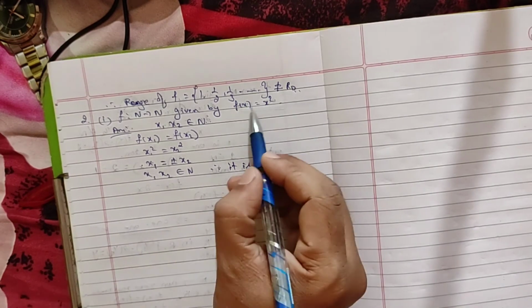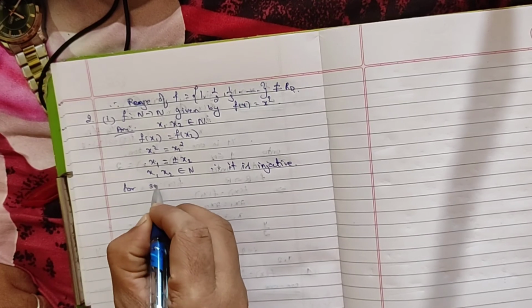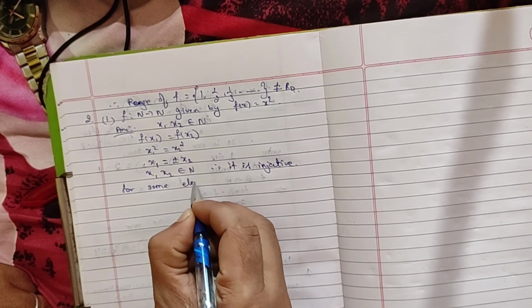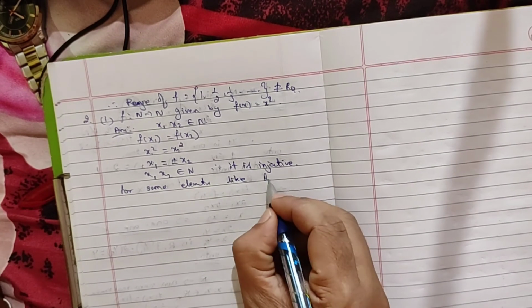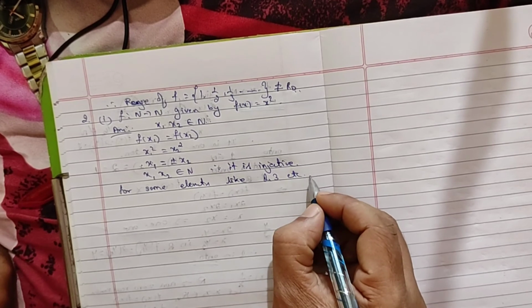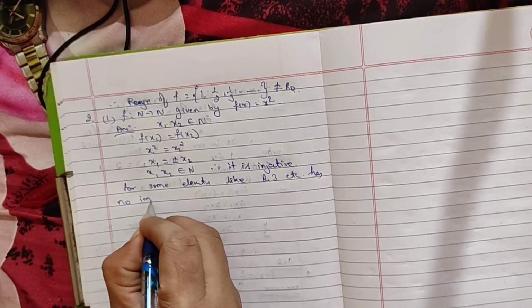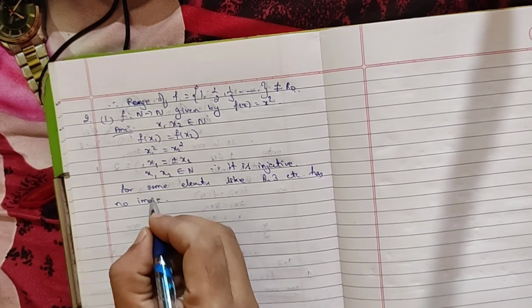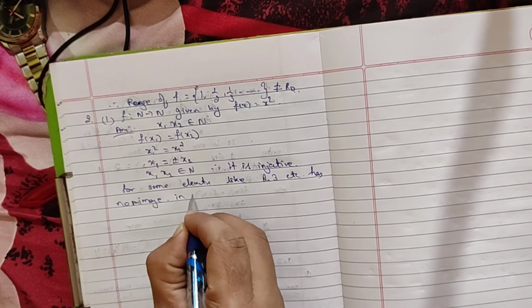So here x square is there, no? For some elements, like 2, 3, etc., these elements have no image. It means they have no pre-image in N.